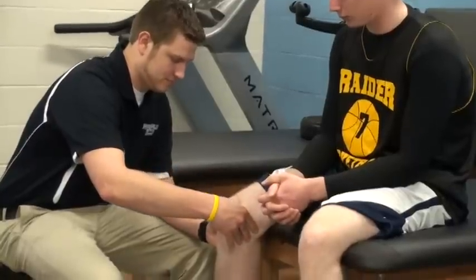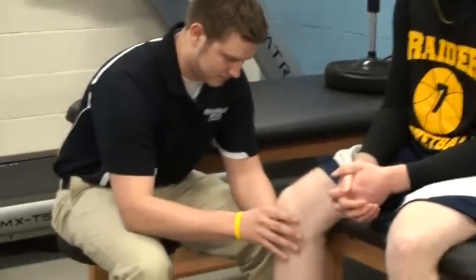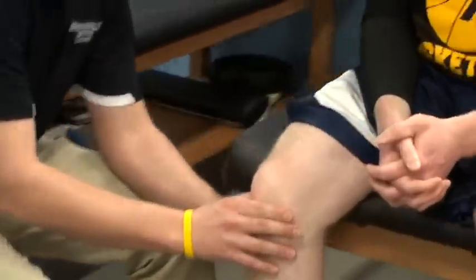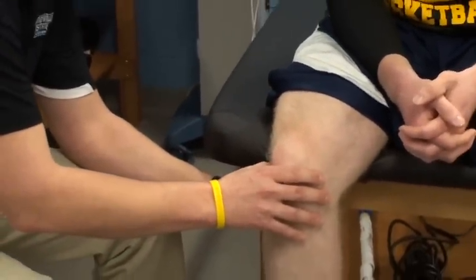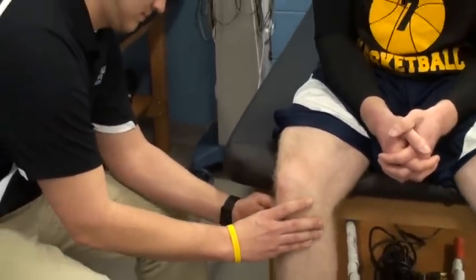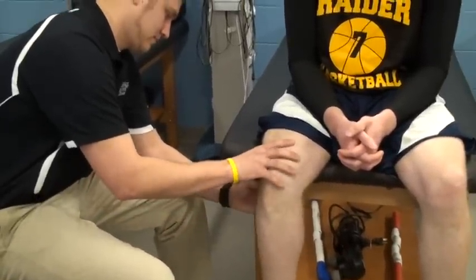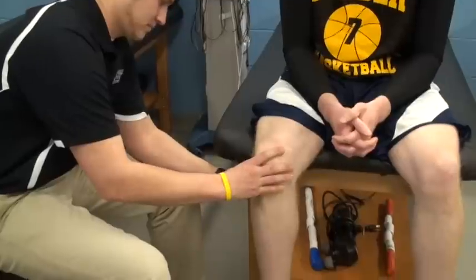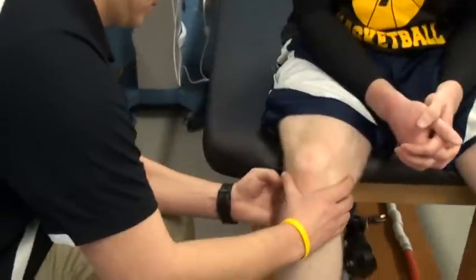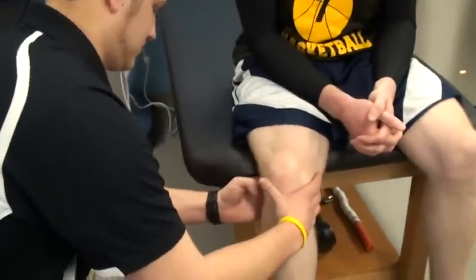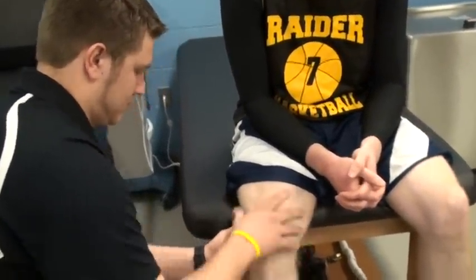They would then move to the lateral structures and palpate the lateral joint line to rule out meniscus pathology, the fibular head, the lateral collateral ligament, the popliteus, biceps femoris, IT band.